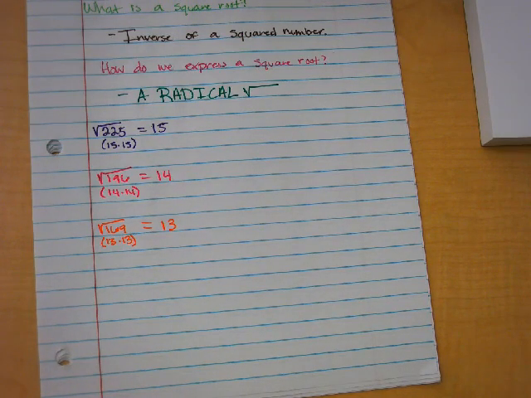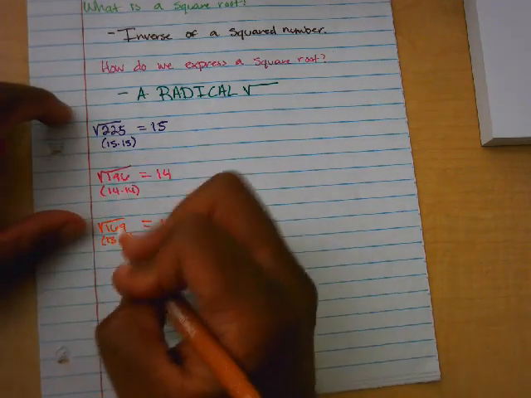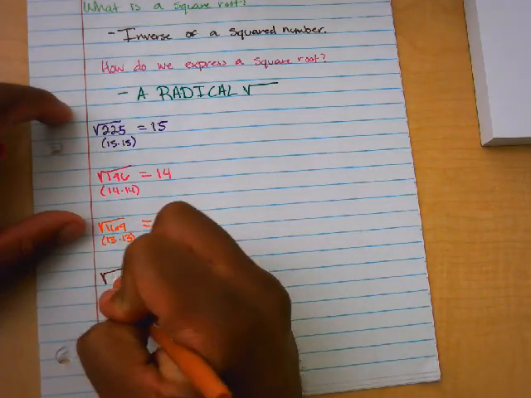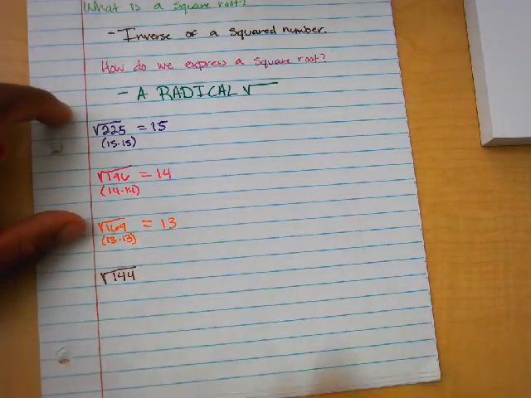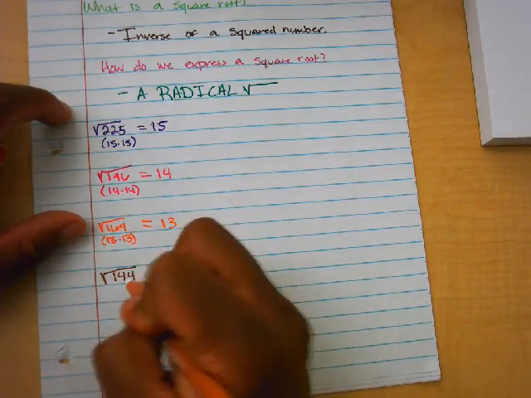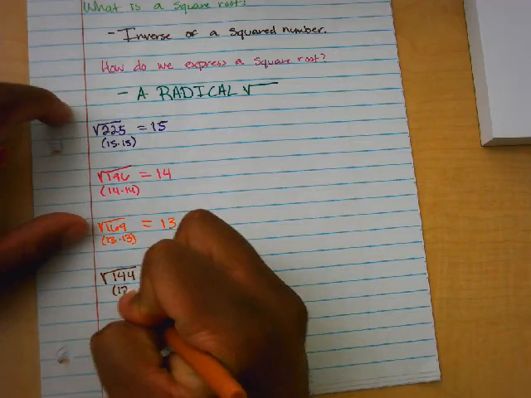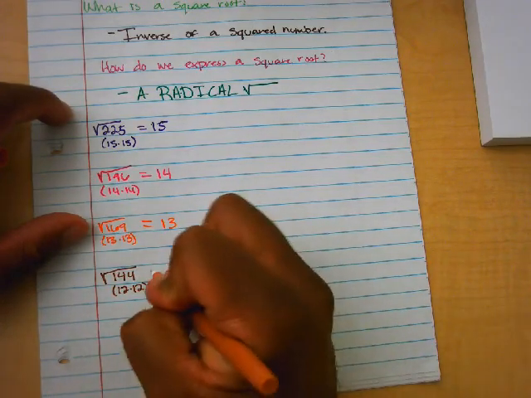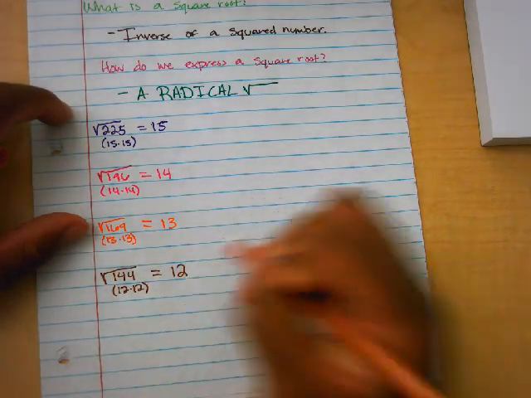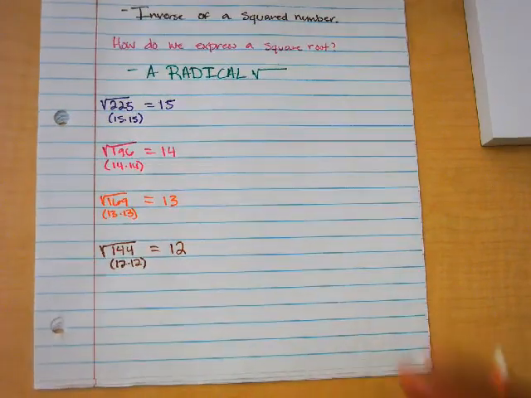One more. If I had 144, okay, what number do I square to give me 144? Well, I know 12 times 12 gives me 144, so therefore the square root of 144 is 12.